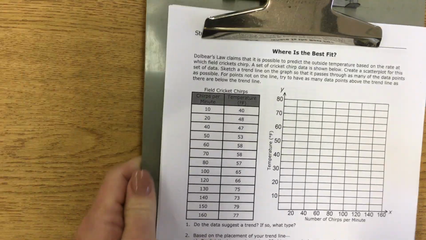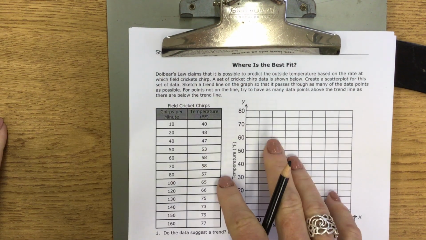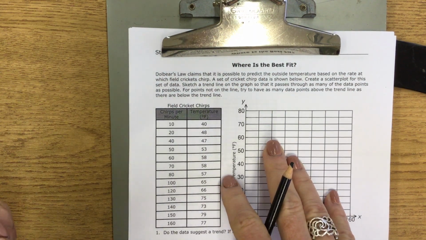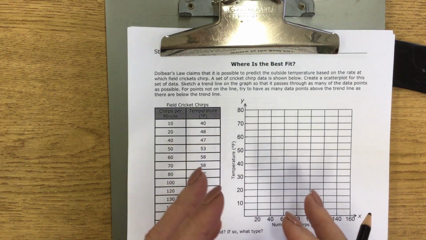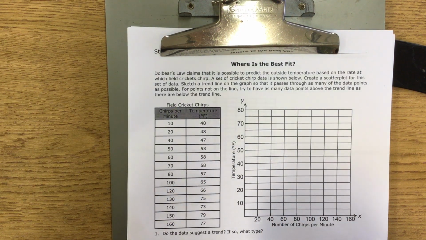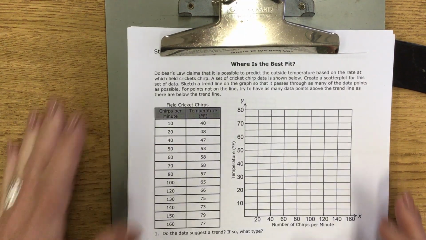Today what we're going to do is learn about a trend line. Yesterday we talked about scatter plots and the correlation, whether it was positive or negative or no correlation at all. Today we're going to take that scatter plot and look at how to make a line of best fit or a trend line, which is the same thing.